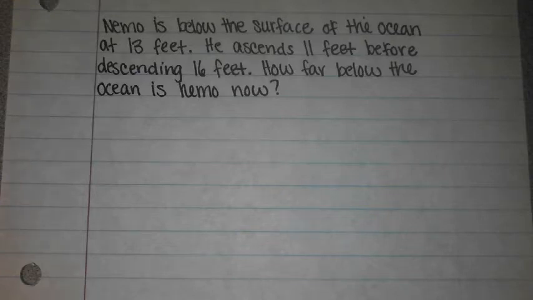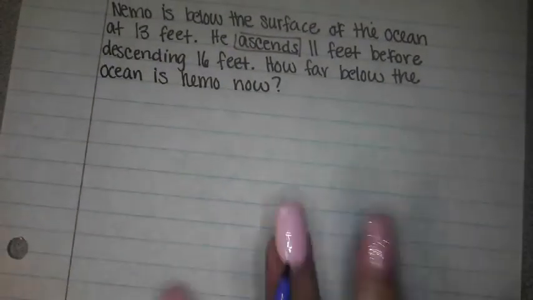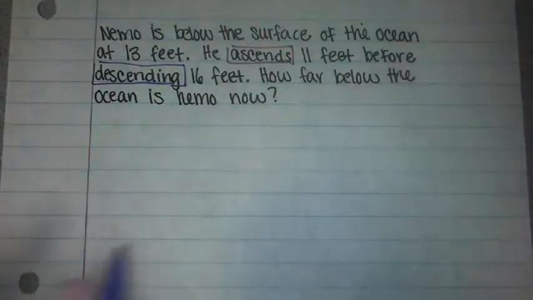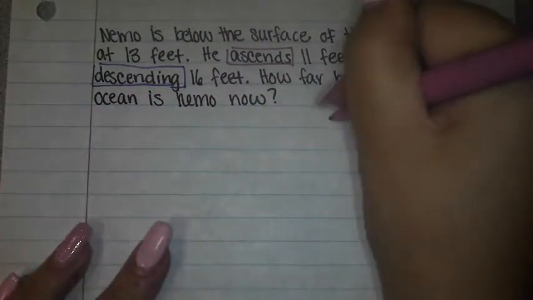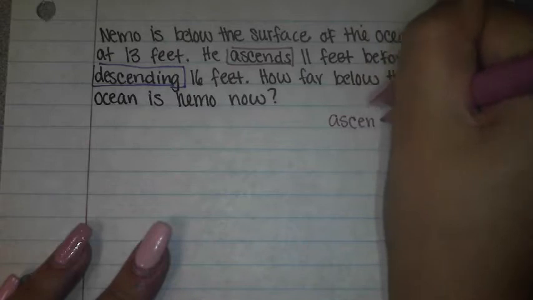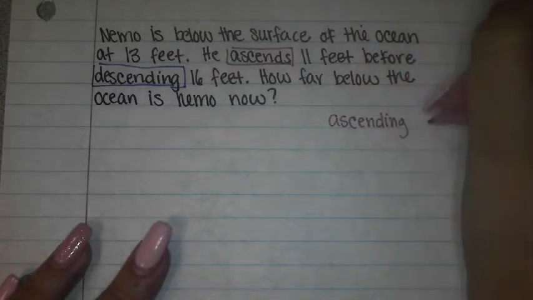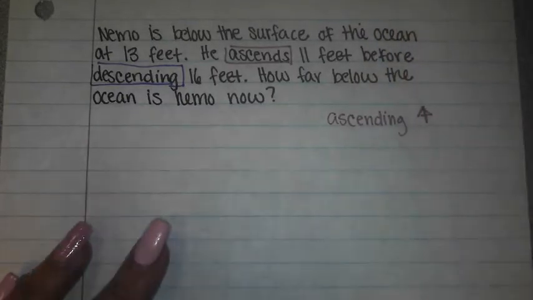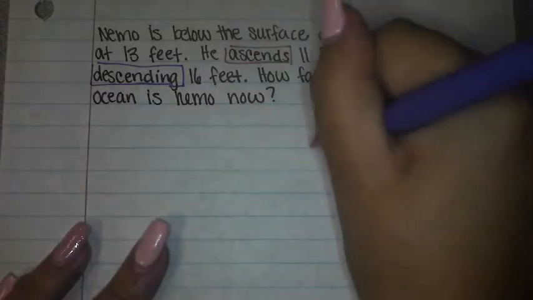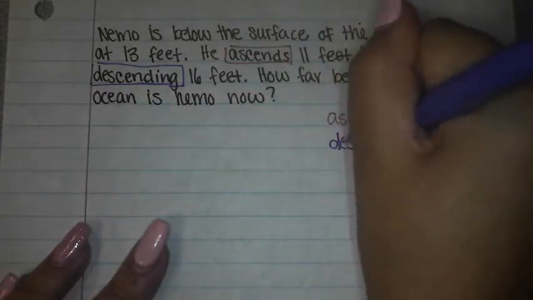Now there's some choice words that if you don't know what they mean, that's probably why you got this problem wrong. So you have this word ascending, and then you also have this word descending. Now, ascending means you're going up. And descending means you're going down.